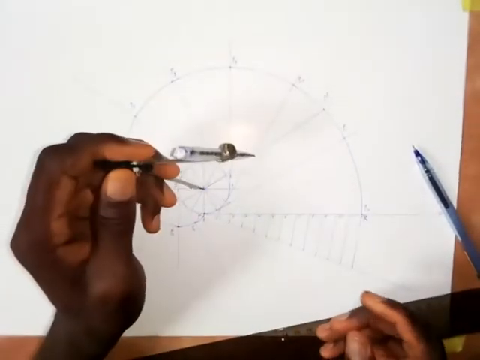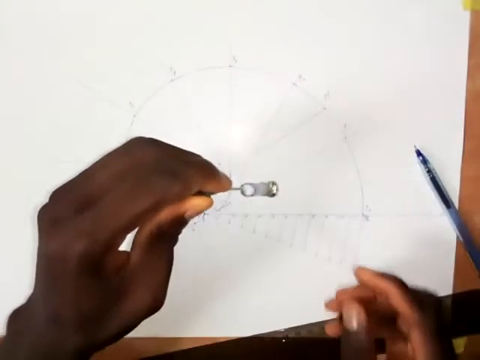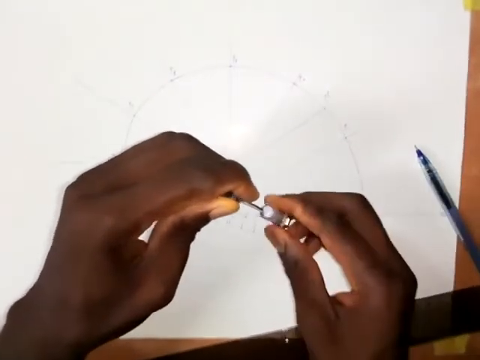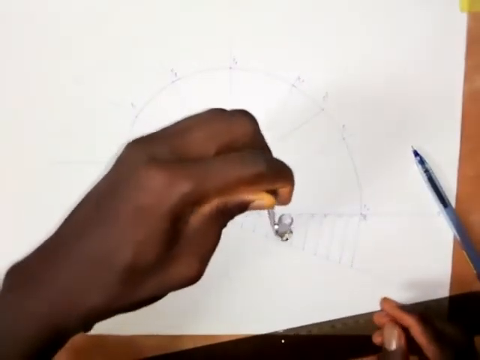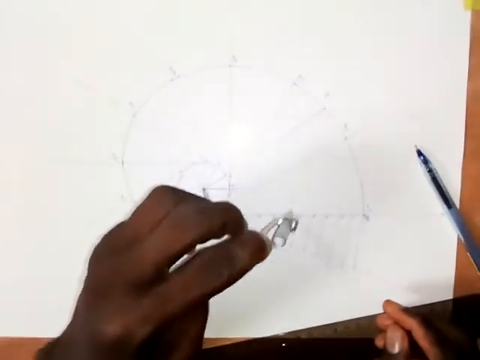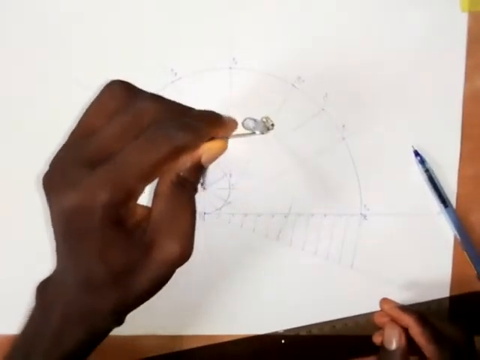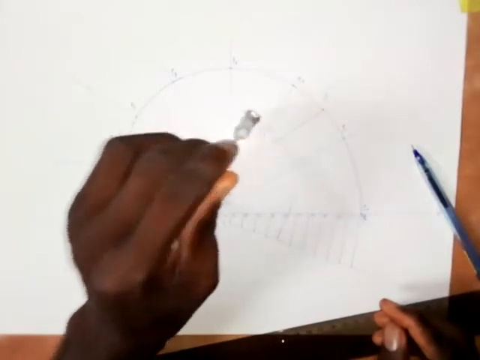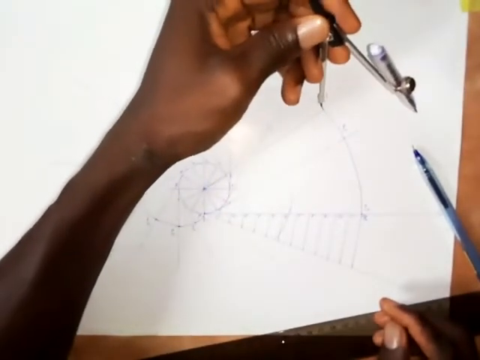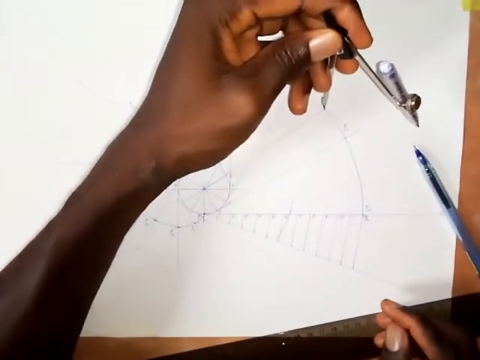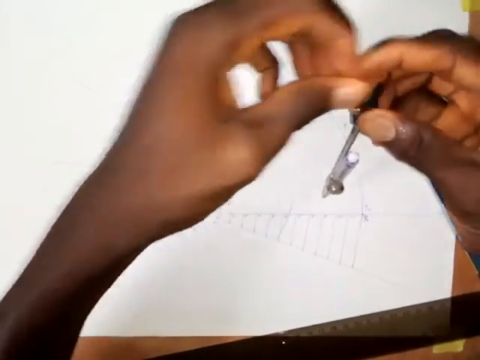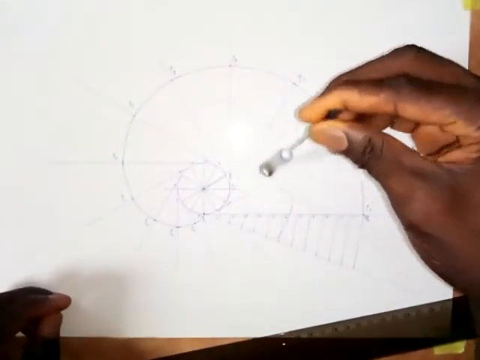So bisect CN. Put your compass at C and extend the compass to any convenient radius. Draw an arc left and right of the line, then put the same radius at point N here and draw an arc here.